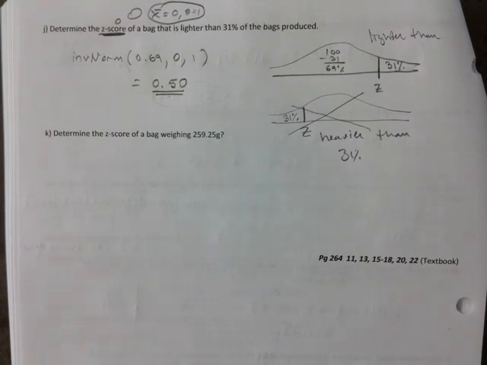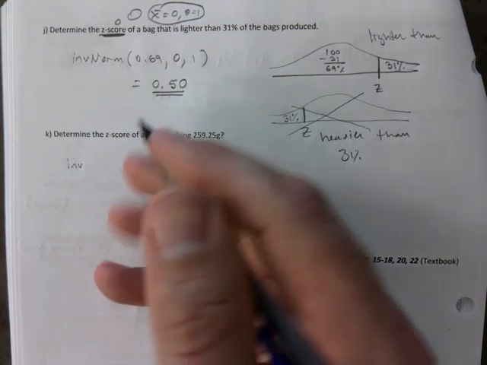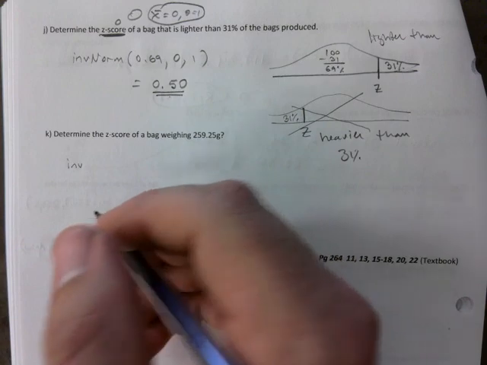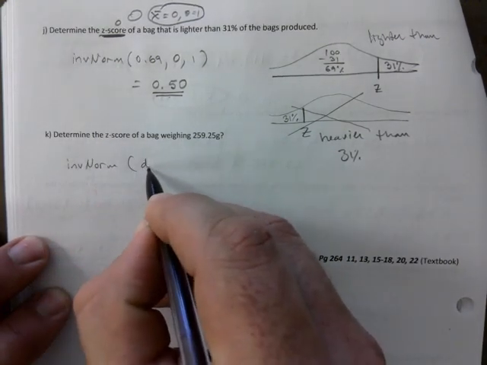Right? Okay. Determine the z-score of a bag weighing 259.25 grams. And I don't know about you, but it's Monday, right? And you're not into this stuff. You're like, I don't know, what should I do here? You can most definitely not do this, okay? Don't do this part, because some students hear what I say, 0, 1, 0, 1. Okay, I'm just going to do this. Inverse norm. Oh, I can't do that because I don't have percentage, right? Can't do it. Inverse norm doesn't work.